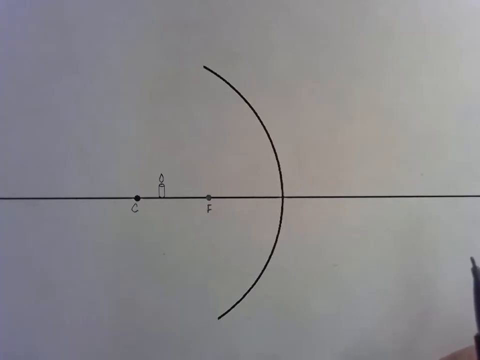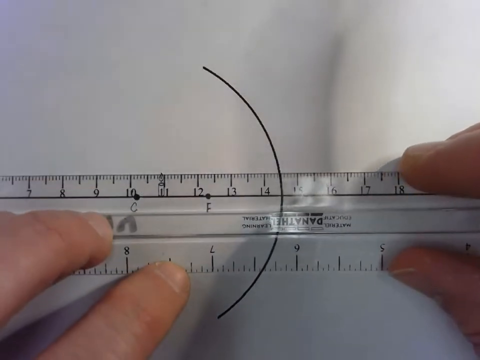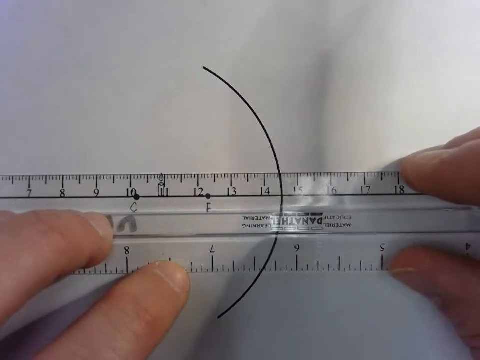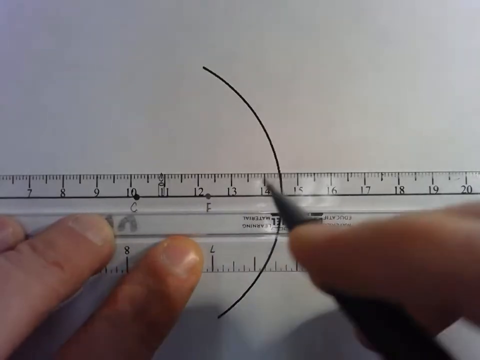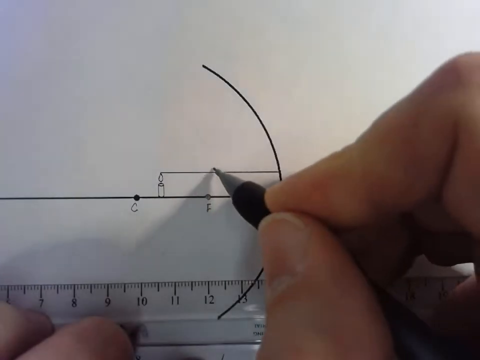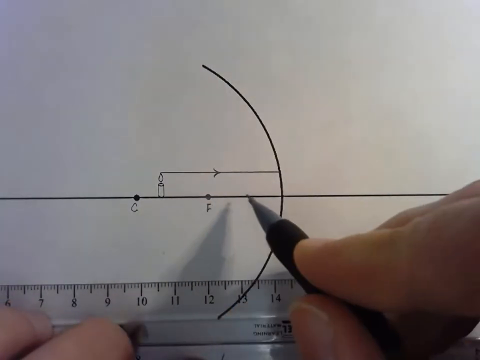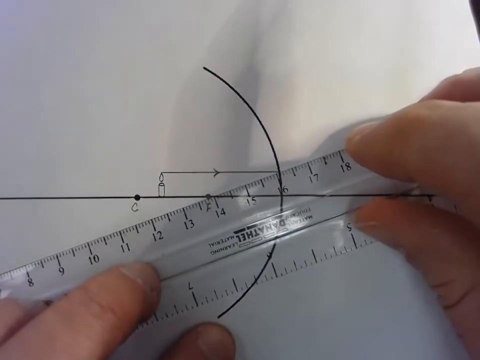So let's start with our rays now. The first ones I'm going to work with are the ones that involve the focal point, and there's 2 that involve the focal point. So we know that if a ray goes directly at the mirror parallel to the principal axis, and notice how I use my numbers to try to line this up nicely, this is going to be reflected through the focal point.